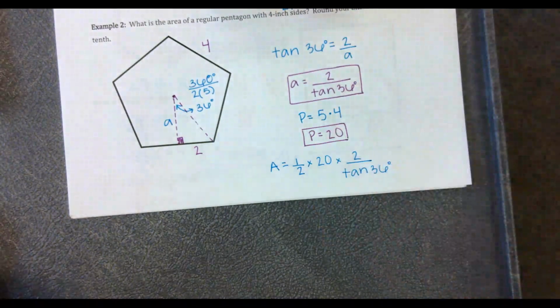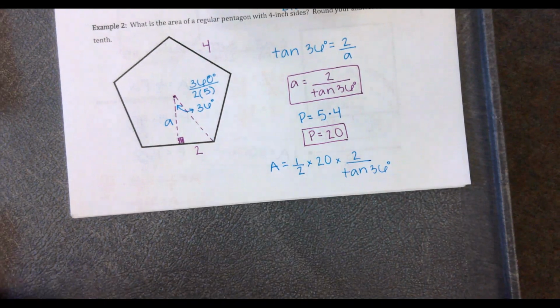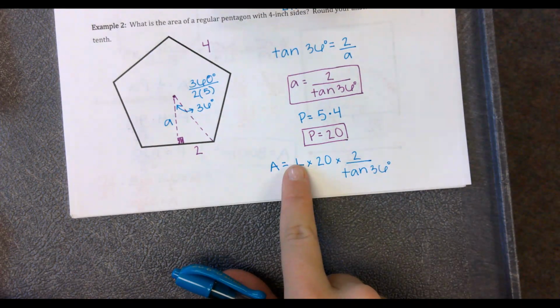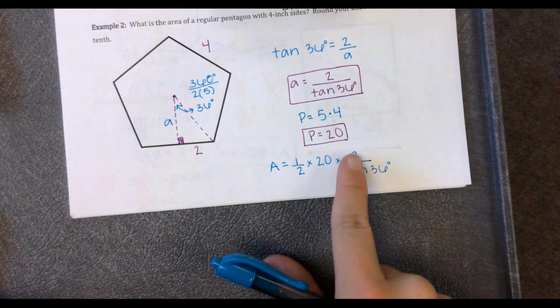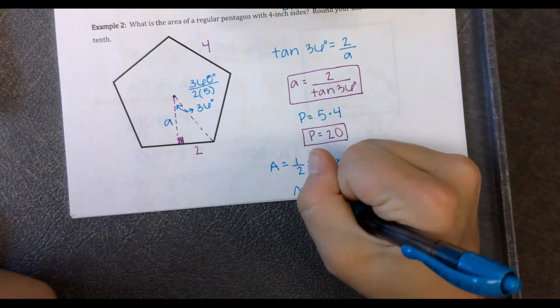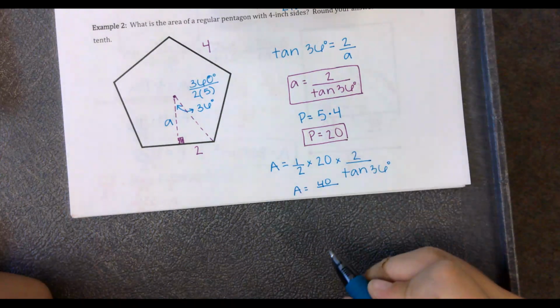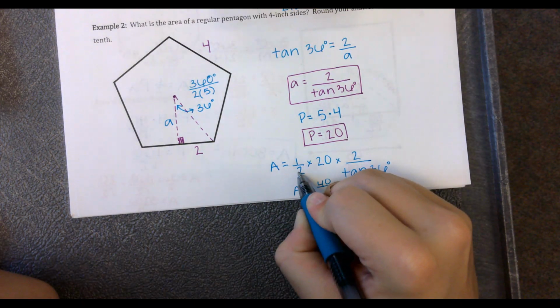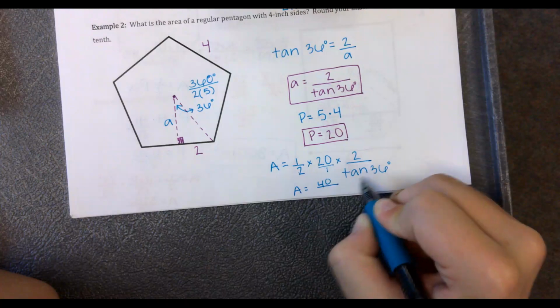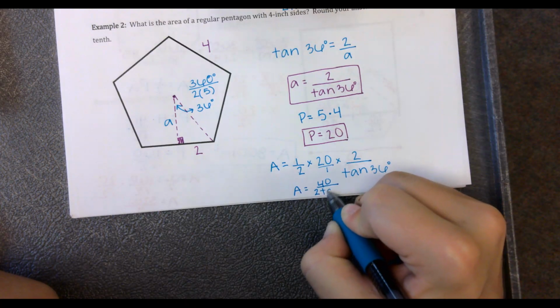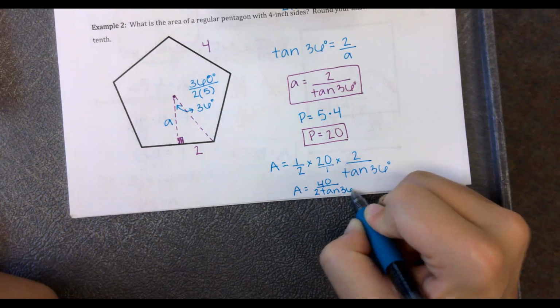Straight across, and the top here is 1 times 20 times 2, which is 40, divided by 2 times the tangent of 36.